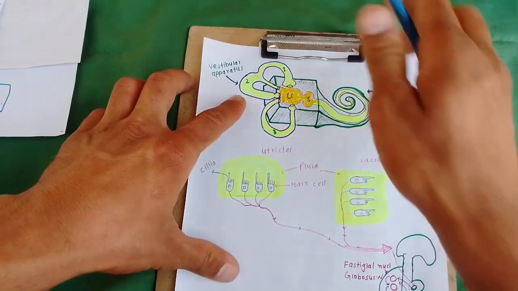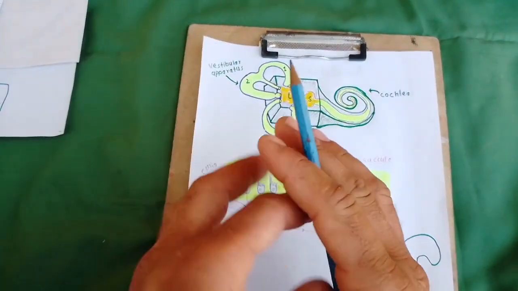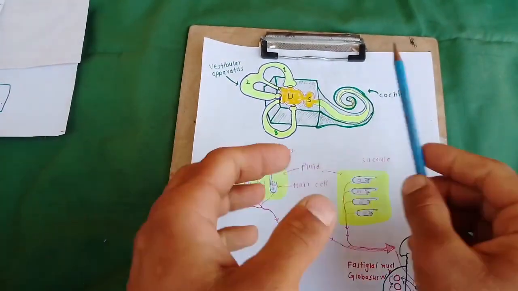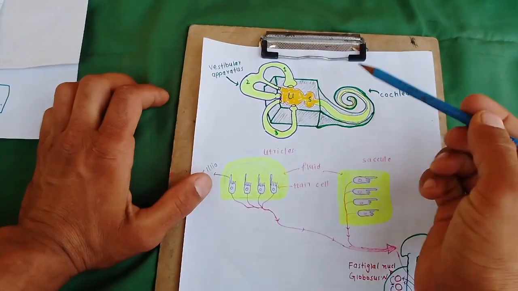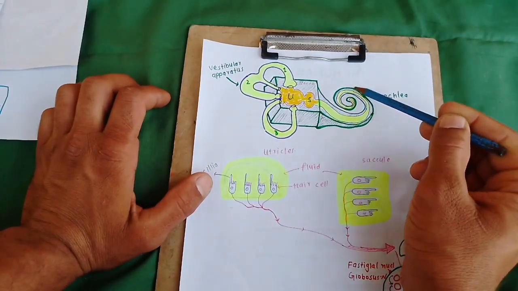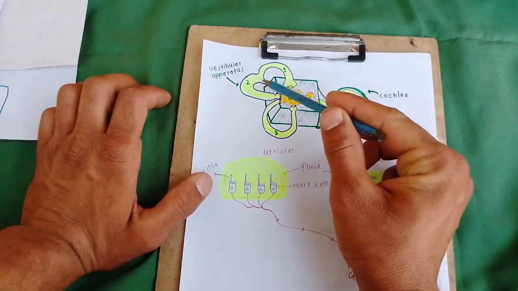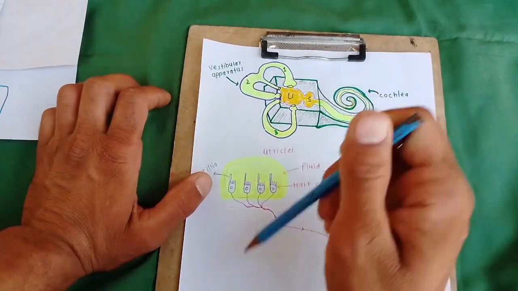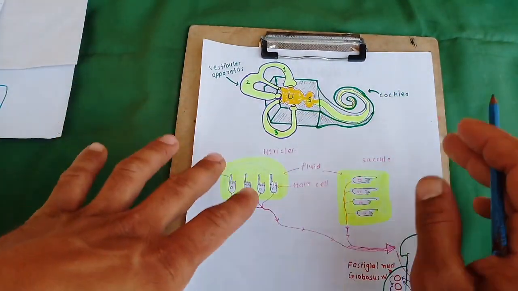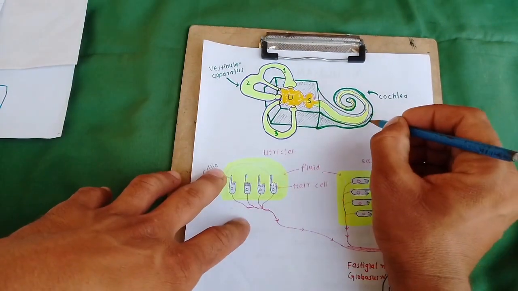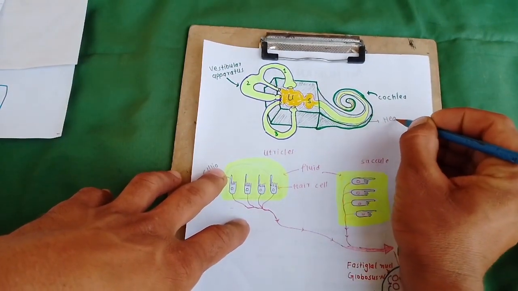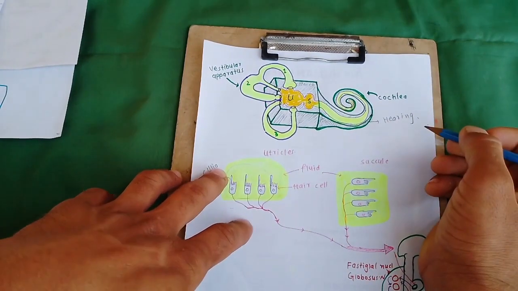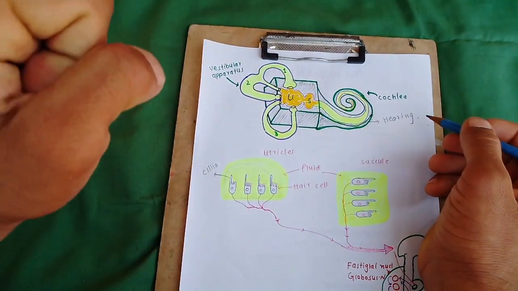As we know, the inner ear consists of two main structures. One is called the cochlea, and around this is the vestibular apparatus. The cochlea is responsible for the hearing process.